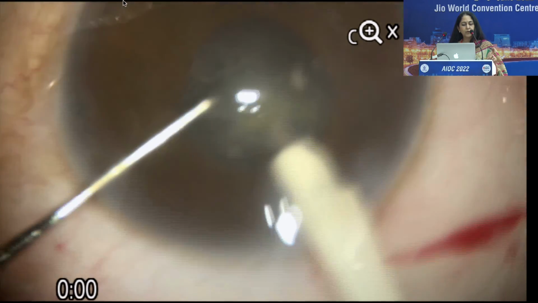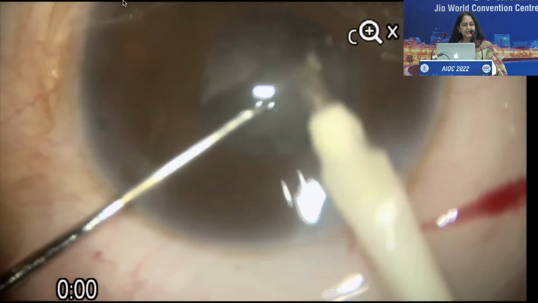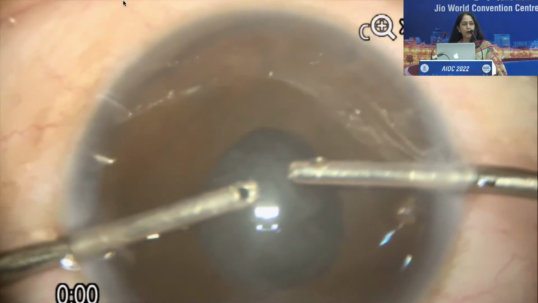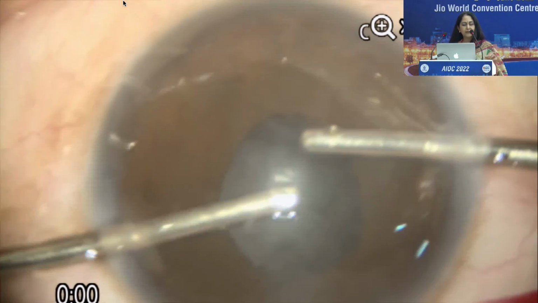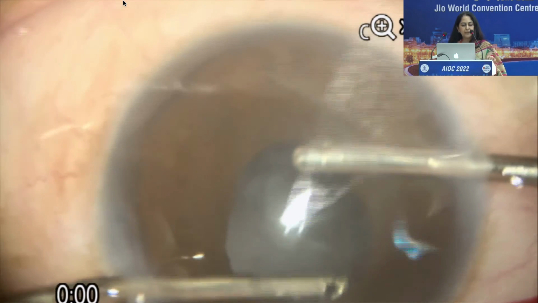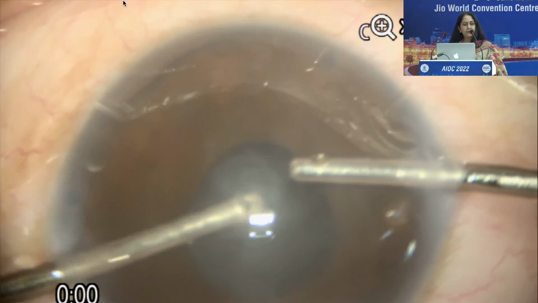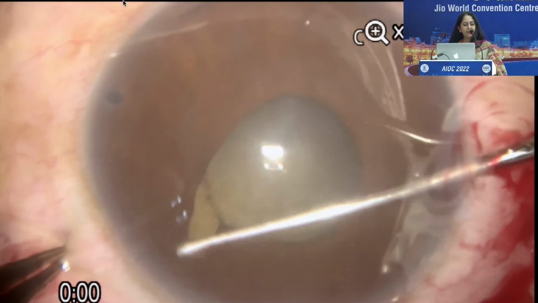The important pearl while doing nucleotomy is to stay safe. These lenses sometimes are very sticky, they do not crack, but you need to keep on teasing them and bringing them to the center. And cortical cleanup also becomes easier if you do a very successful circumferential, systematic cleanup.